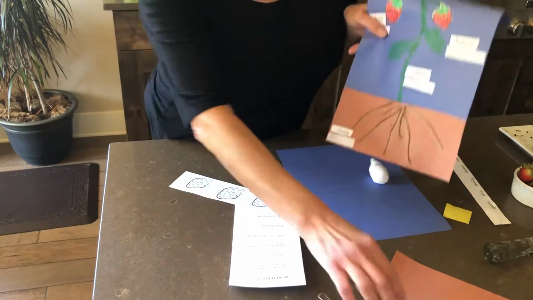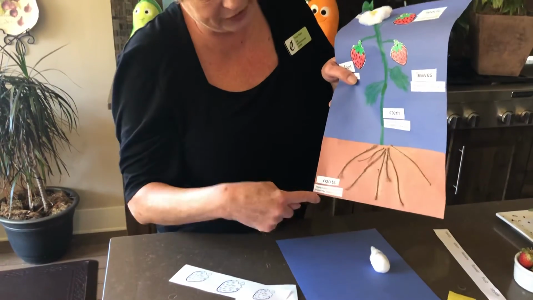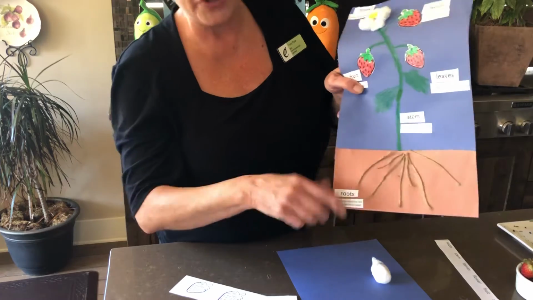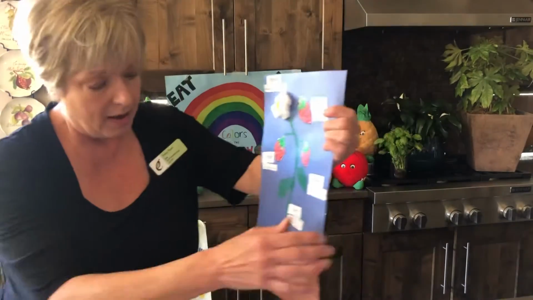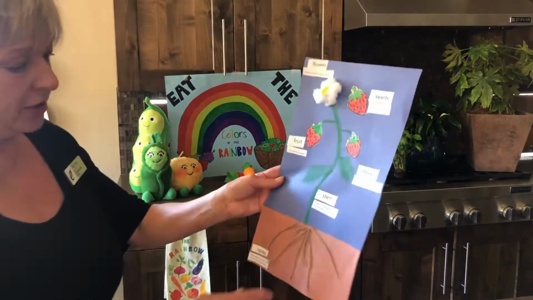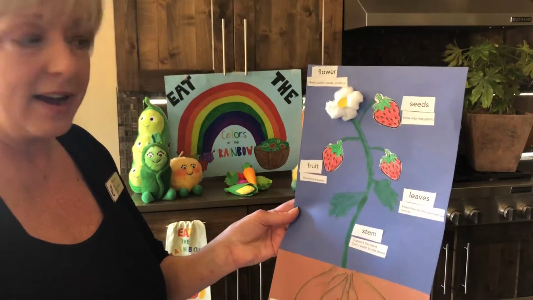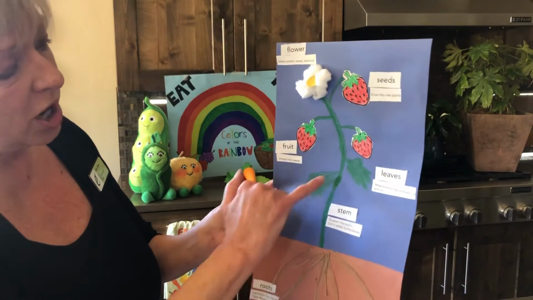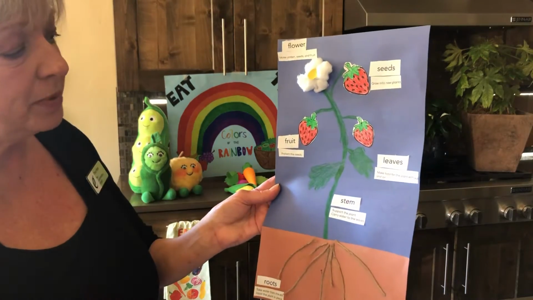Then the roots, you can cut the string into different sizes because the roots are all different lengths and they kind of go all over searching for the nutrition in that water. So that's the root part. And then the stem, you could just use your markers or crayons to draw the stem of the plant and the leaves here. And again, this is your plant.